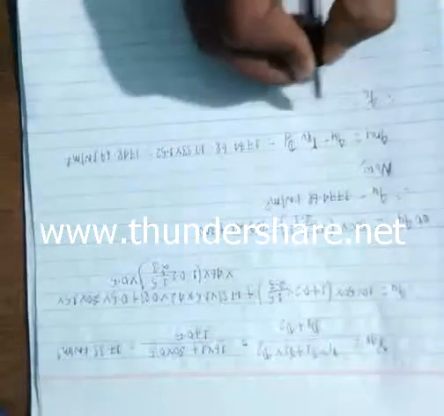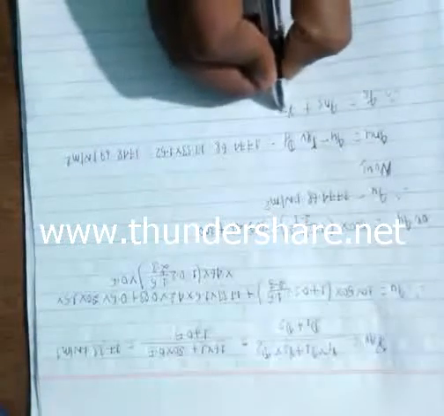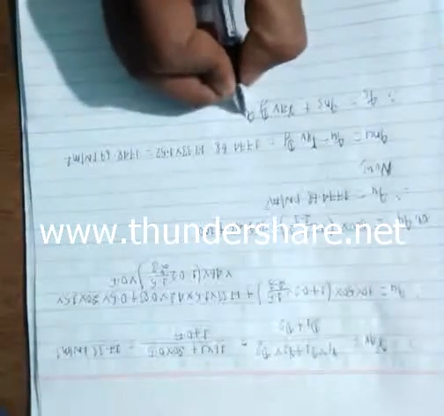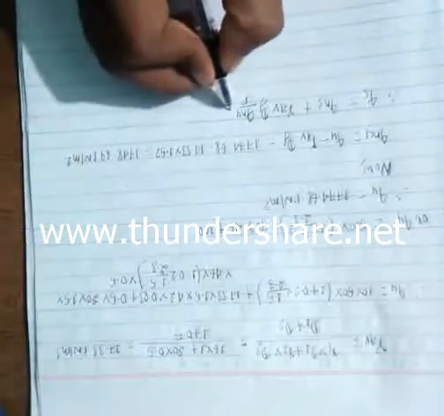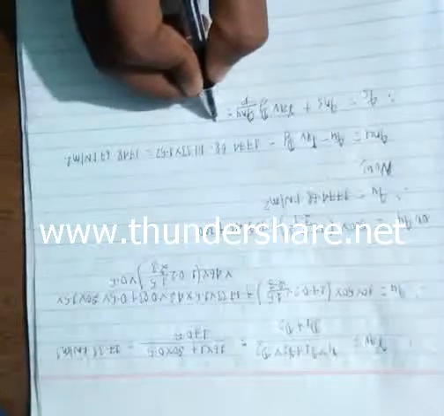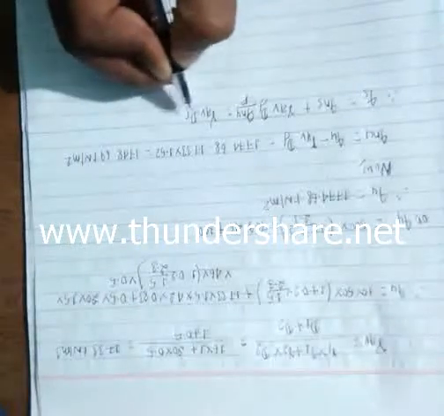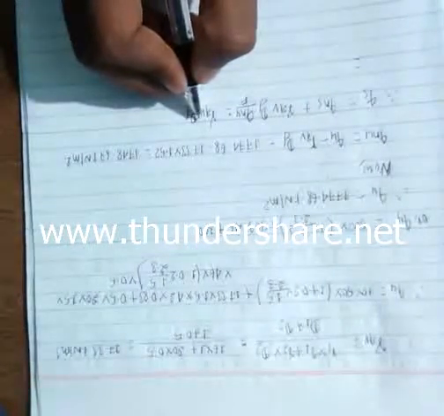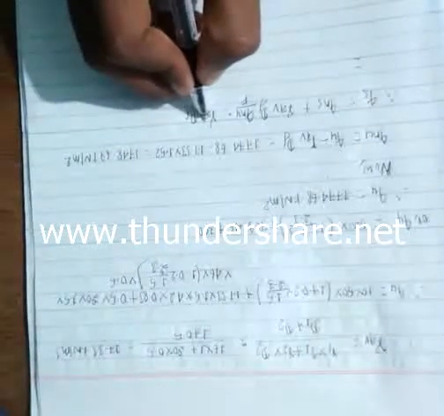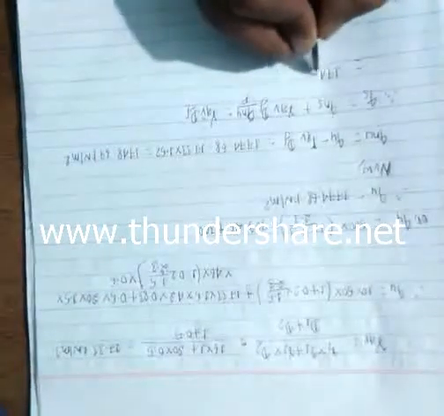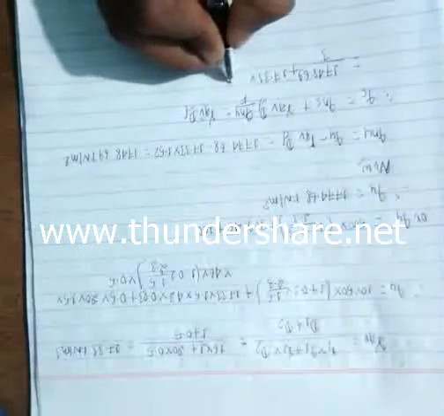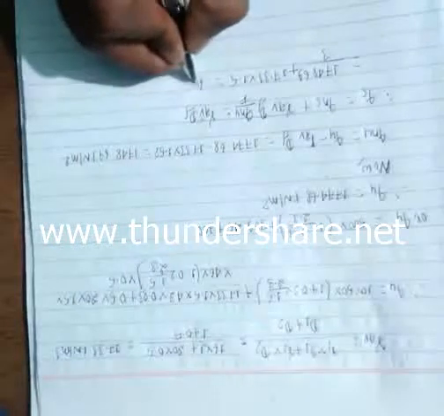Similarly, we can calculate the safe load, qs equal to qnu by F plus gamma average times Df, which gives us 608.89.